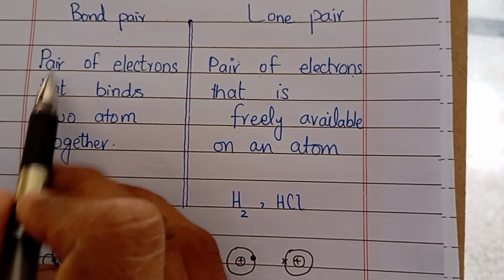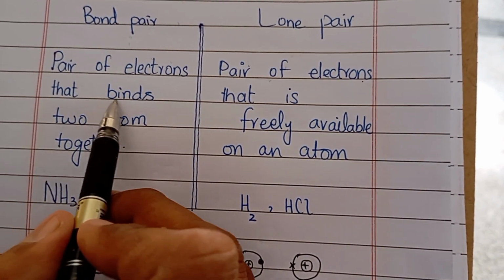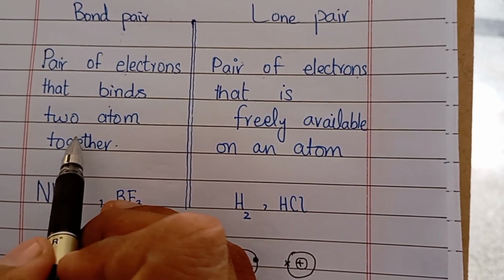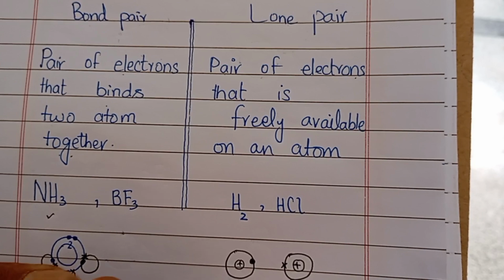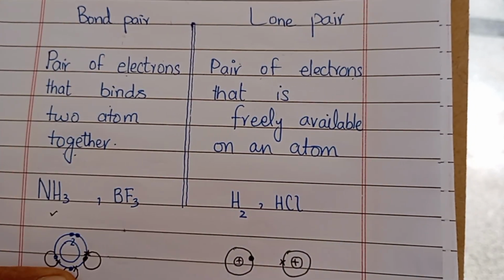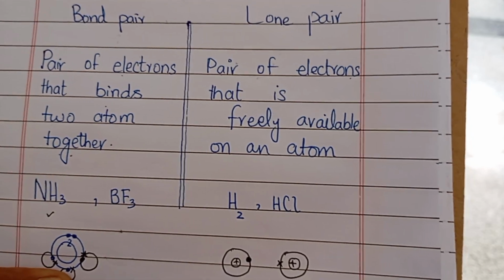Now what is the difference? The bond pair binds two atoms together. The bond pair is a pair of electrons that is used to bind two atoms together. It has a very simple example. When you shake your hand with anybody, it becomes a pair of hands. This is called a bond pair.